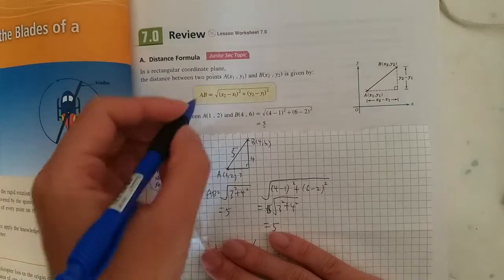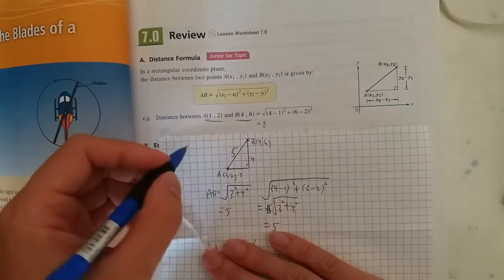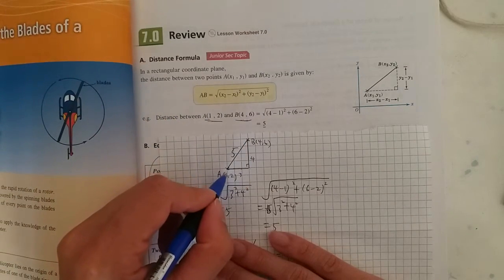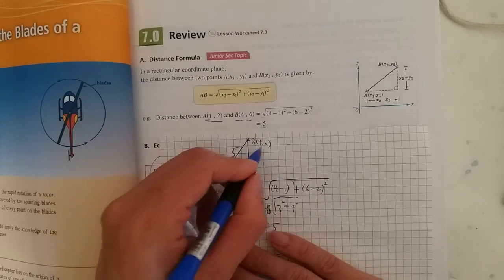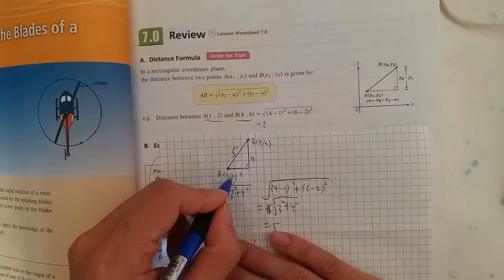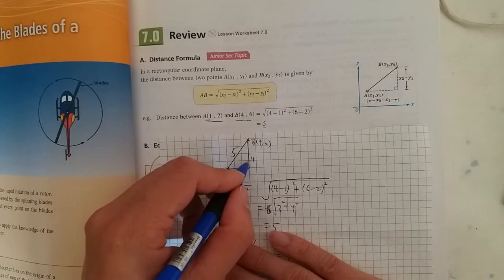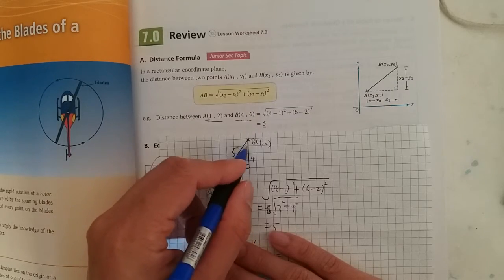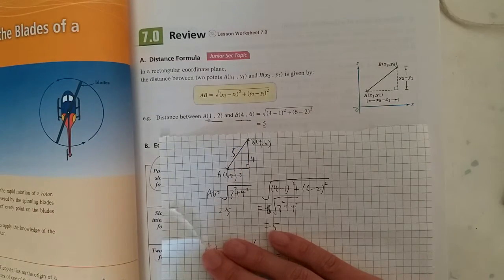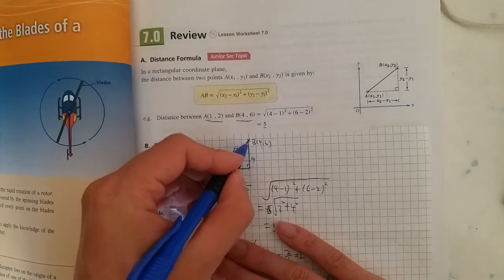For example, there's a point (1, 2) here and a point (4, 6). That means 1, and then you add 3: 1, 2, 3, 4. And for the y-coordinates, from 2 to 6, that is 2, 3, 4, 5, 6, which is 4 units.